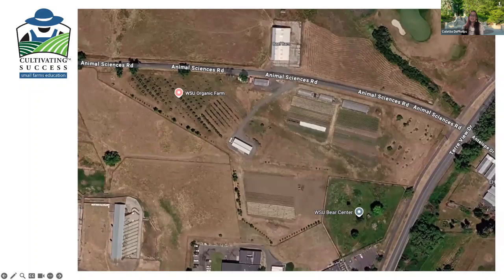So I suggest as you think about assessing your farm that you get a farm map. One way you can do that is to go to Google, bring in the location of your farm, zoom into that and use the terrain feature, and then you can just take a screenshot. So this is a picture of the WSU Organic Farm.